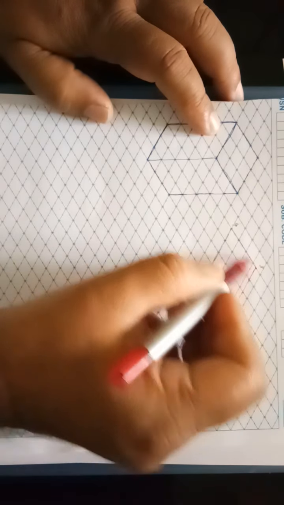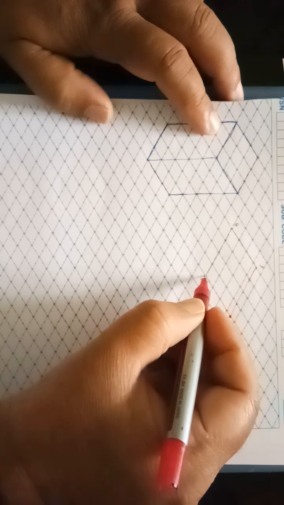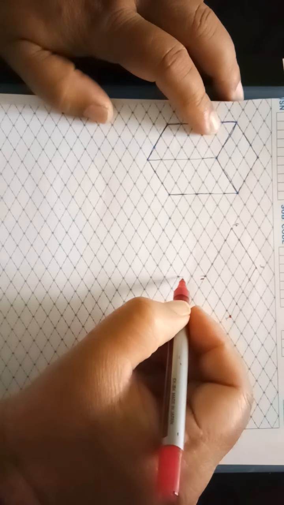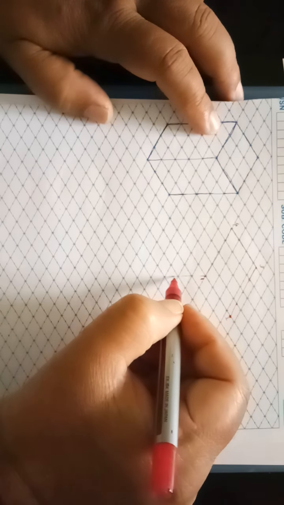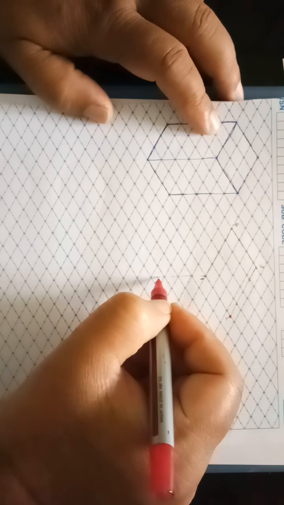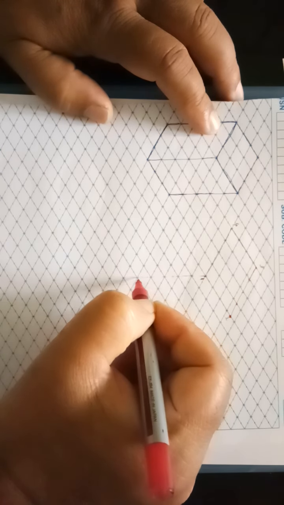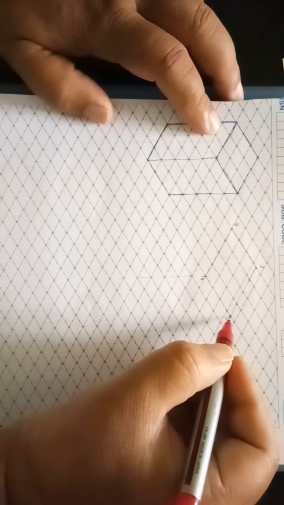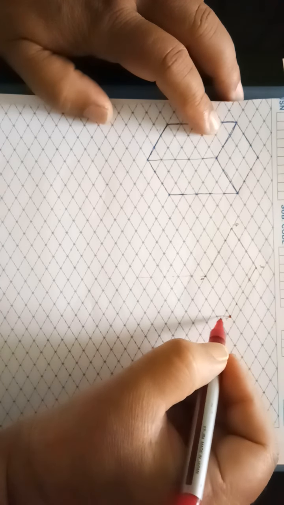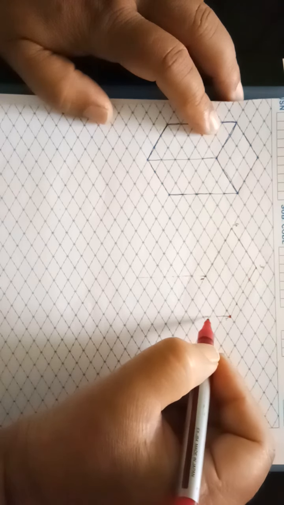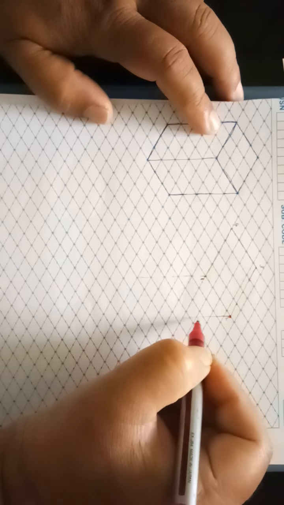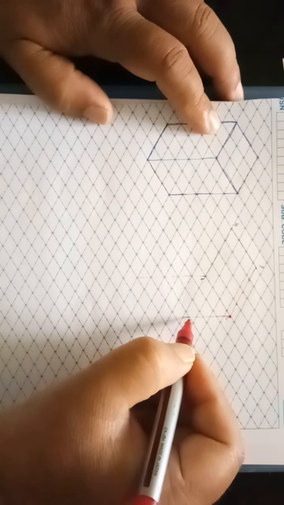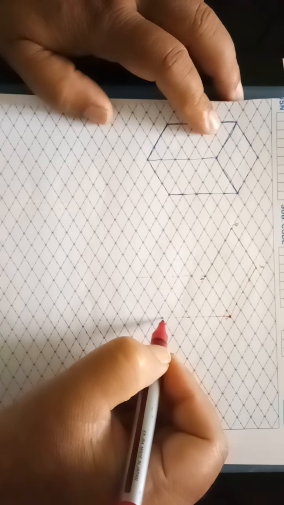This will be the top face of the box, and take the height of the prism. The height of the prism is 50 mm. So 10, 20, 30, 40, 50, and from here to here it is 10, 20, 30, 40 and 50.